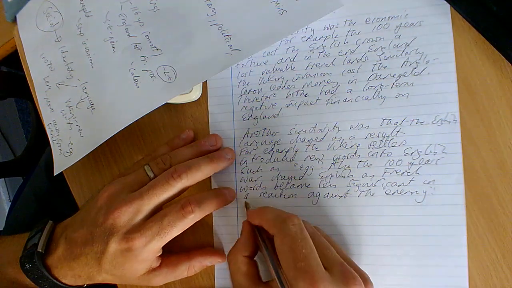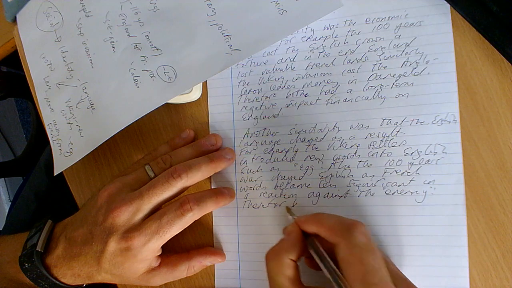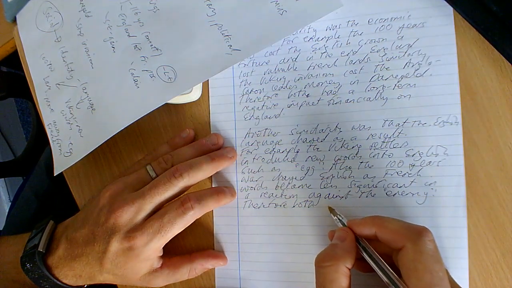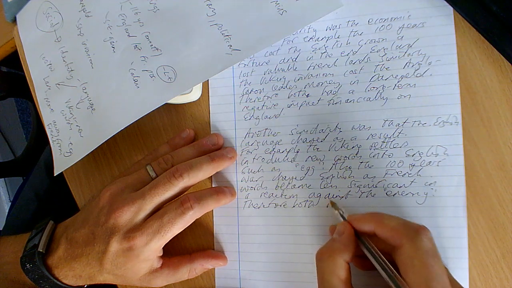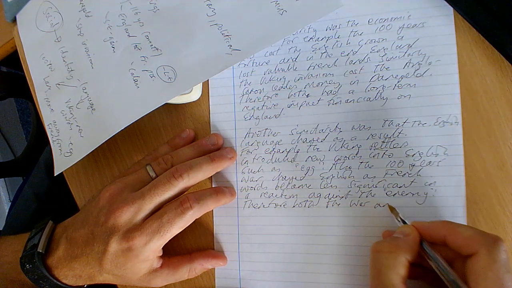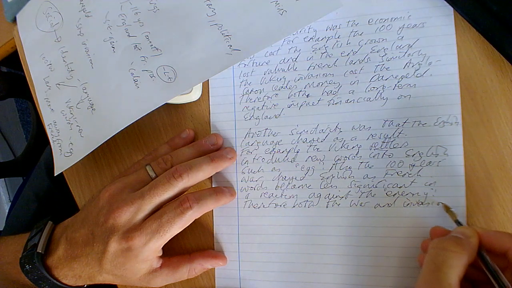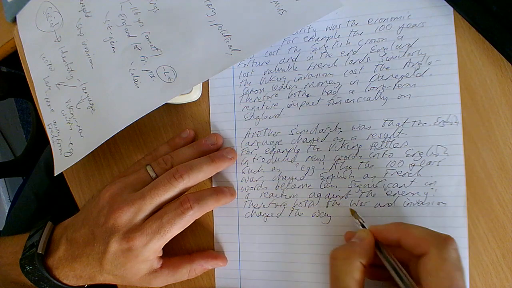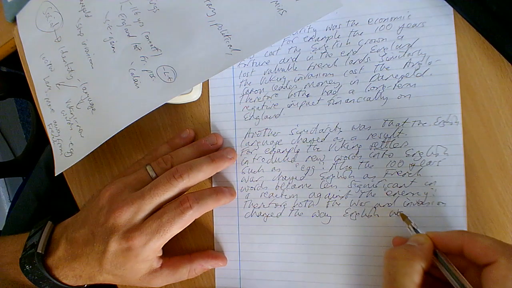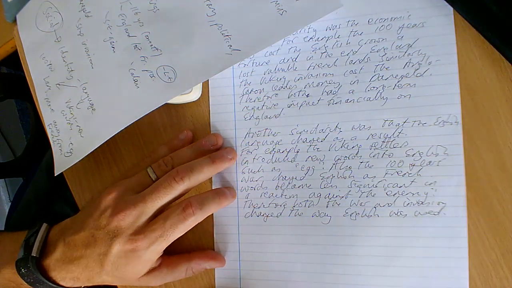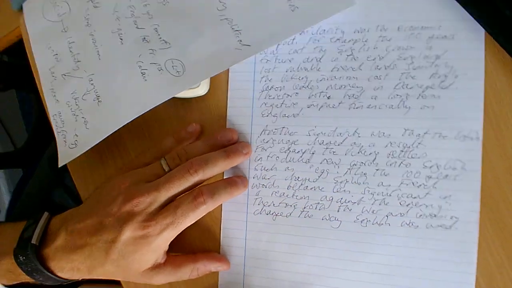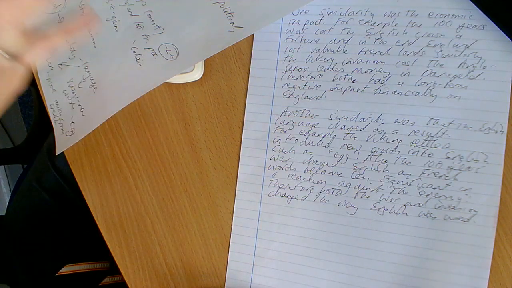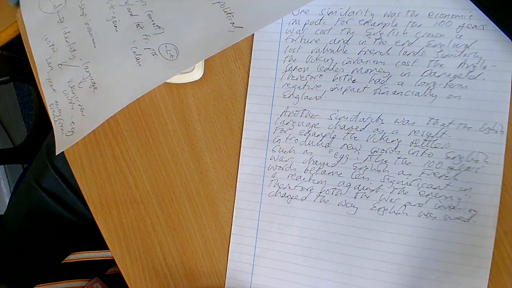Right. Therefore, both the war and invasion changed the way English was used. There we go. So I'm going to get 6 out of 8 for that, which is a very strong mark. But can I find some sort of connection between the two to bring all this together?